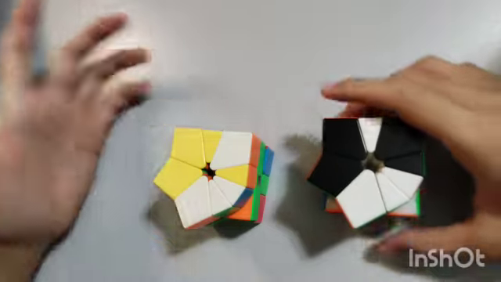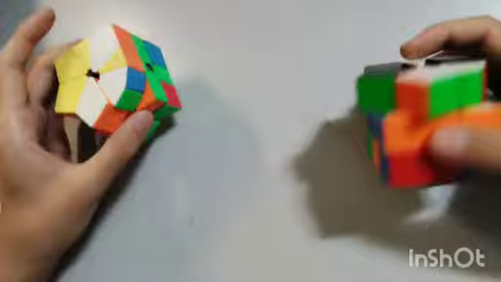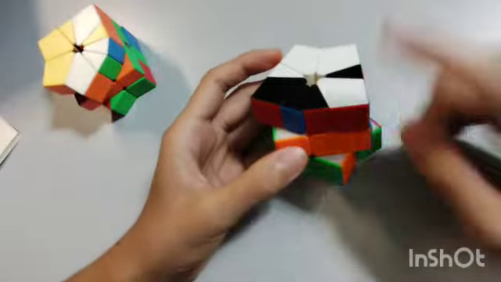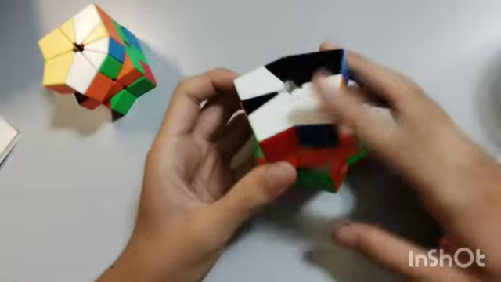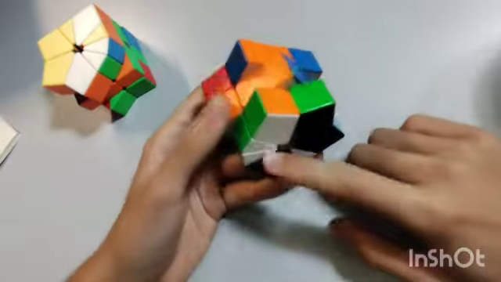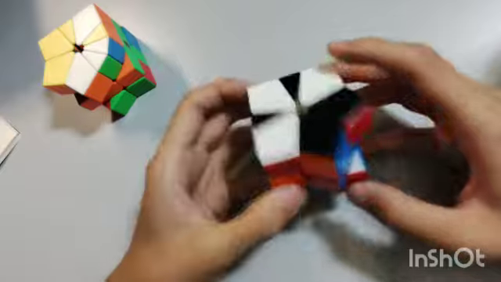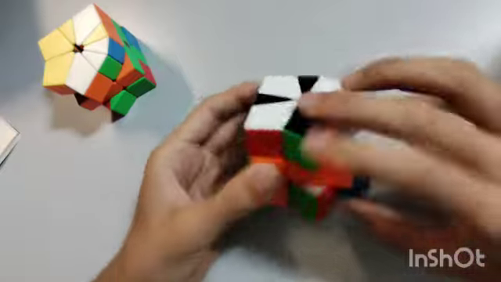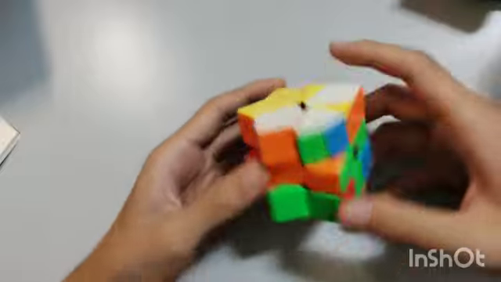So next, mirror. Even parity, you turn one layer. After you pair this one, you turn one layer, then you pair up the kite. For odd parity, you turn both layers like that.